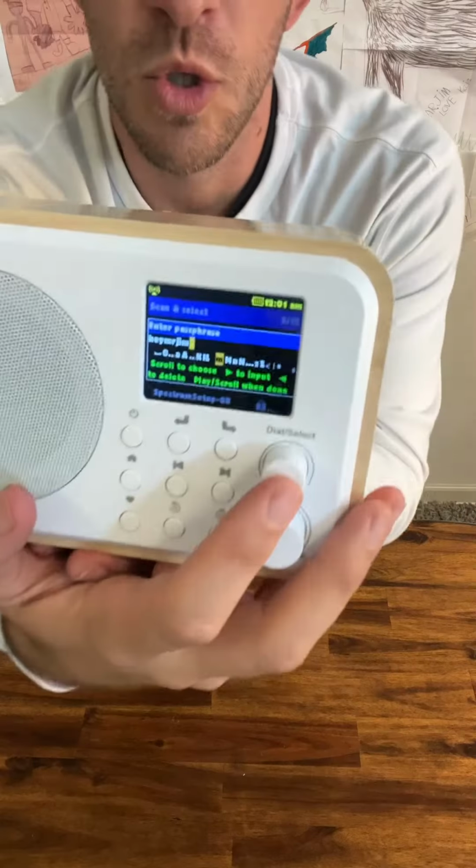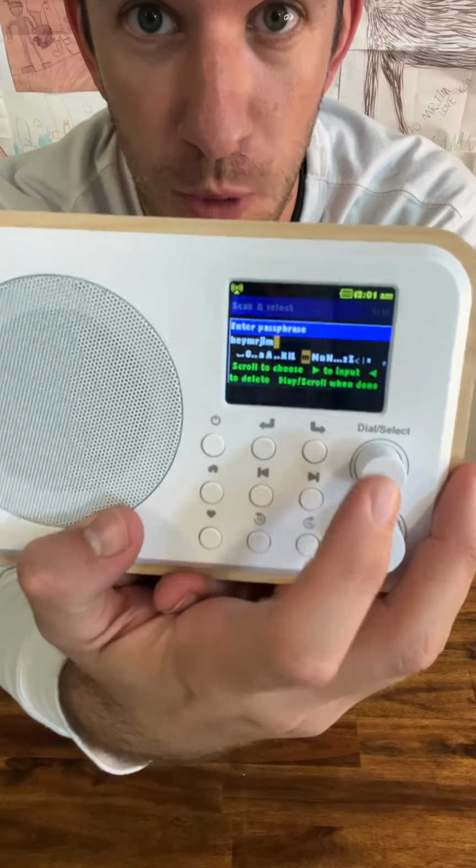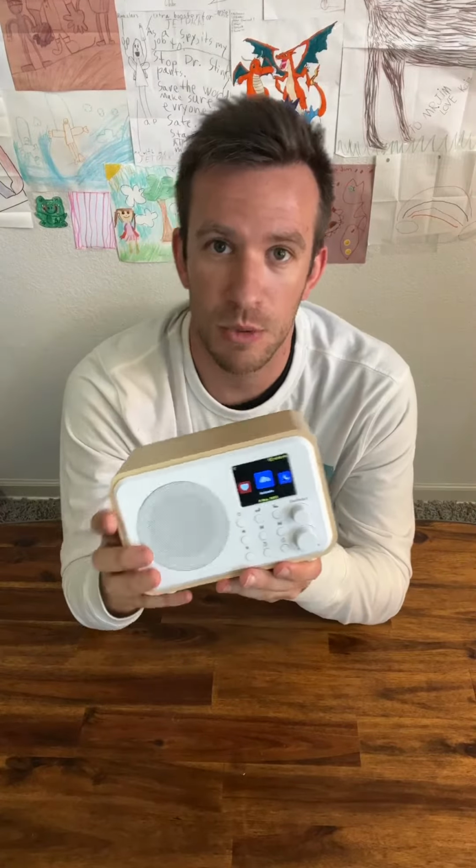A few moments later. So now I have typed in the password, Hey Mr. Jim, and this is the time that I'm going to click this button to enter the password. Bloop. And now it is connecting to the internet. You're only gonna have to add in that password one time because now it knows how to connect to that Wi-Fi network. And so every time you turn it on, you're good to go.